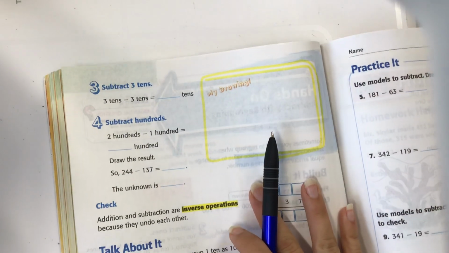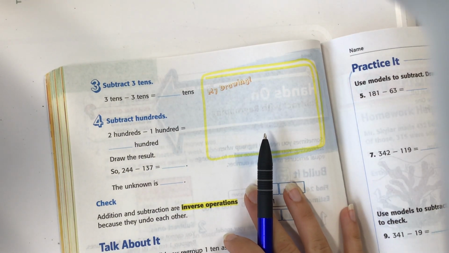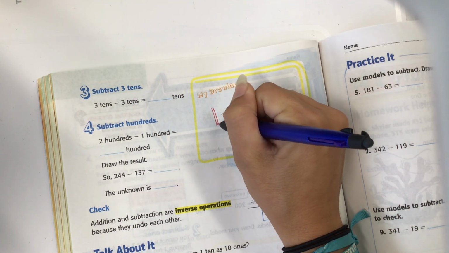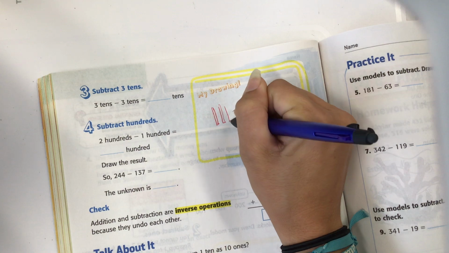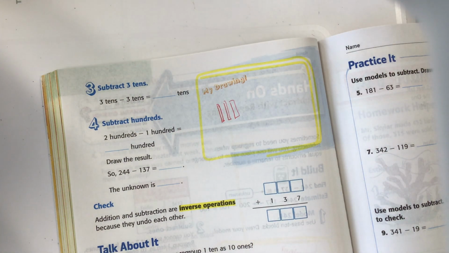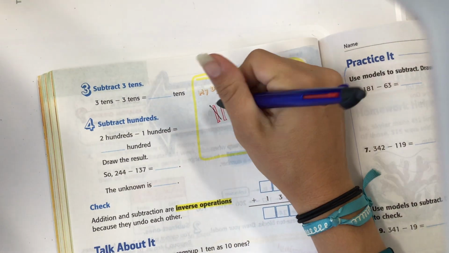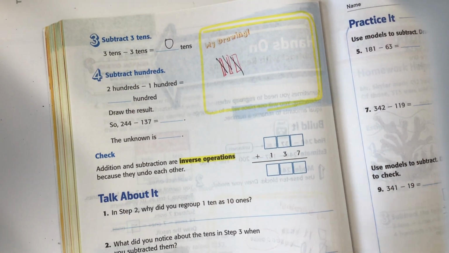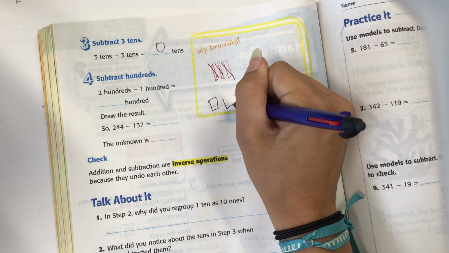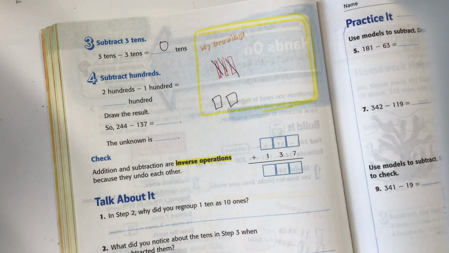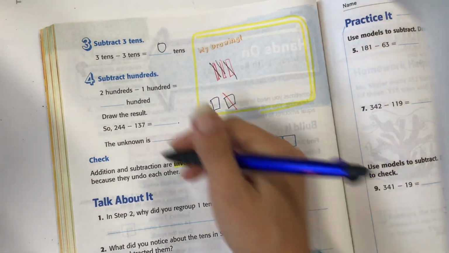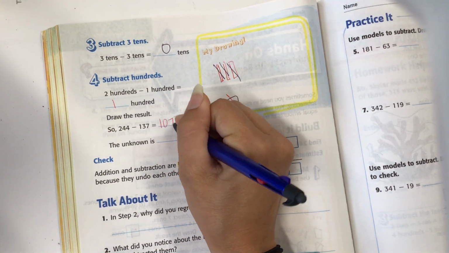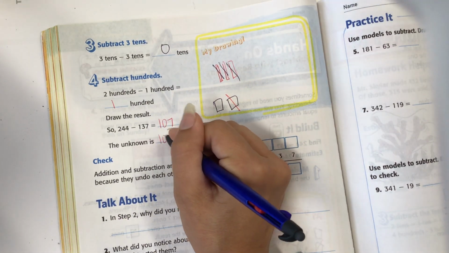3 10s minus 3 10s. So if I subtract 3 10s, I have 1, 2, 3 10s, and I take 3 of those away: 1, 2, 3. Now I have no 10s left. 2 hundreds, and I'm going to take one of those hundreds away, so I'm left with 100. So the answer is 107. So the unknown number was 107.